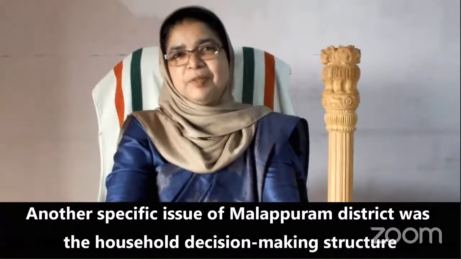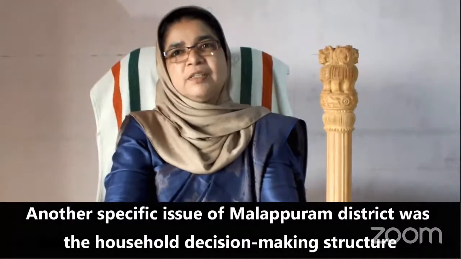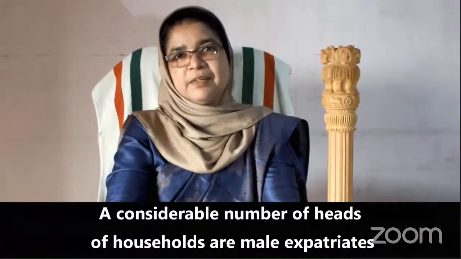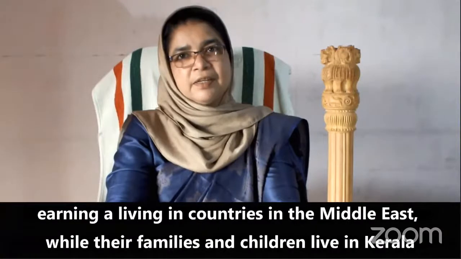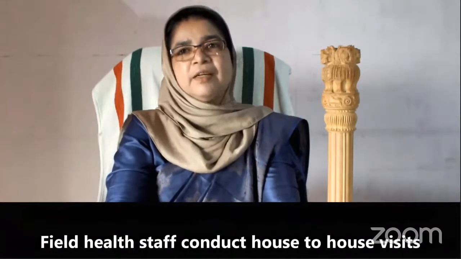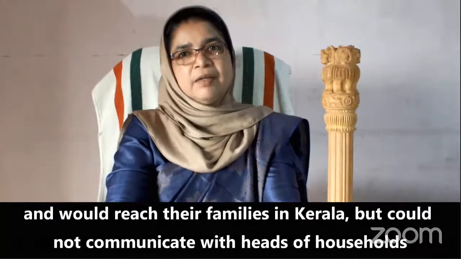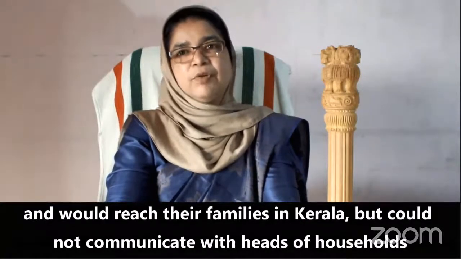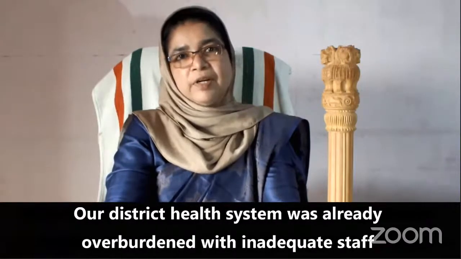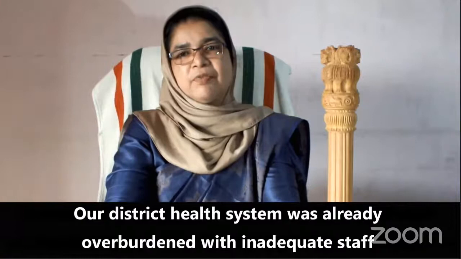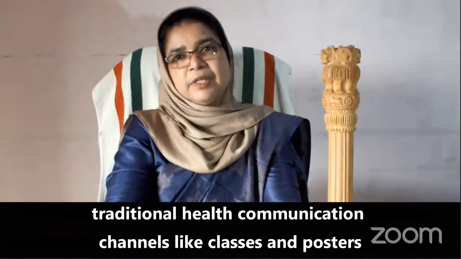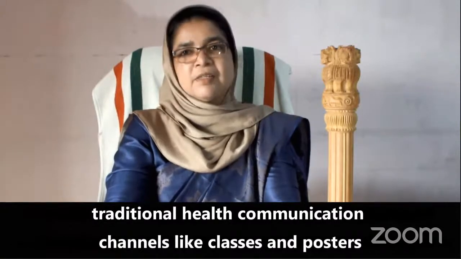Another issue of Malappuram district was the household decision-making structure. A considerable number of heads of households are male expatriates, earning a living in countries in the Middle East, while their families and children live in Kerala. Field health staff conduct house-to-house visits and would reach their families in Kerala and could not communicate with the heads of households. Our district health system was already overburdened with inadequate staff and vaccine supply chain issues, and relied on traditional health communication channels like classes and posters.